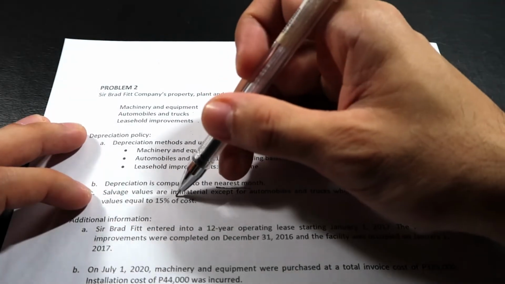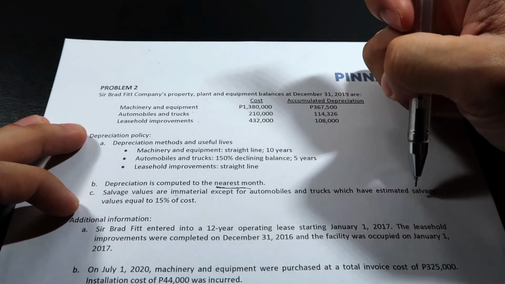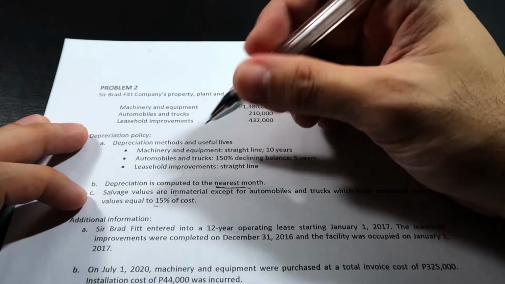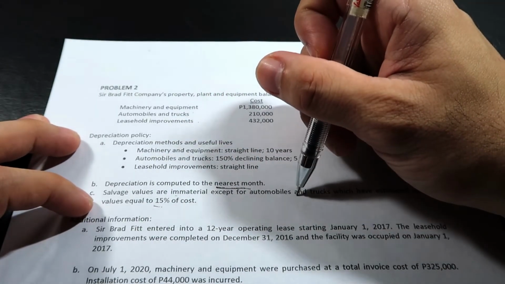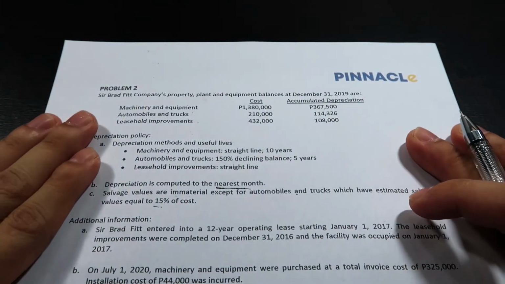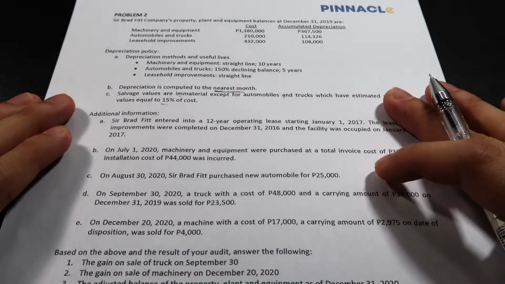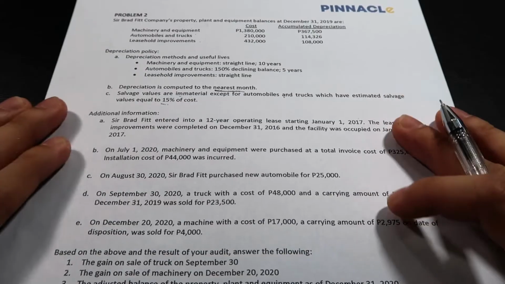Salvage values are immaterial except for automobiles and trucks, which have estimated salvage values equal to 15% of cost. Okay. So, that's the depreciation policy. Follow lang natin siya when we compute this. Additional information. Okay, so we have information A to E. Tingnan natin ha. But, basahin muna natin lahat.